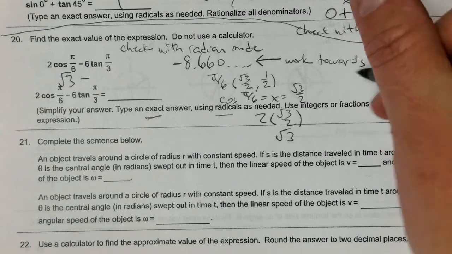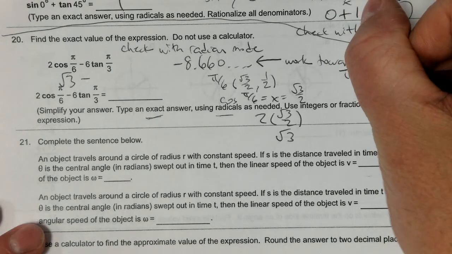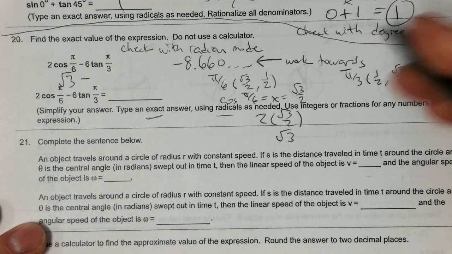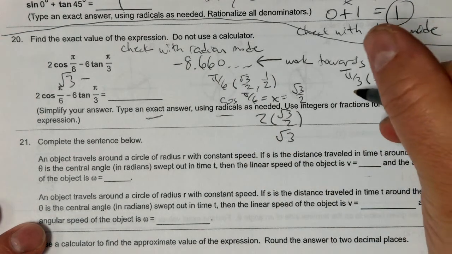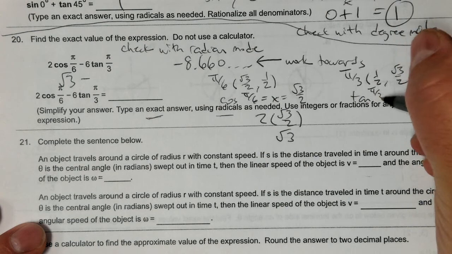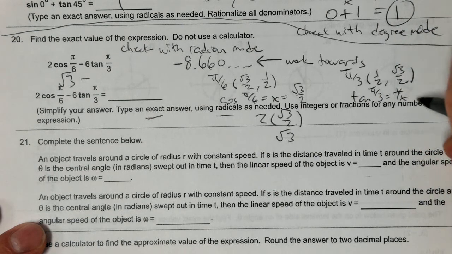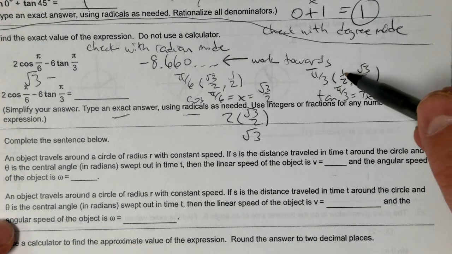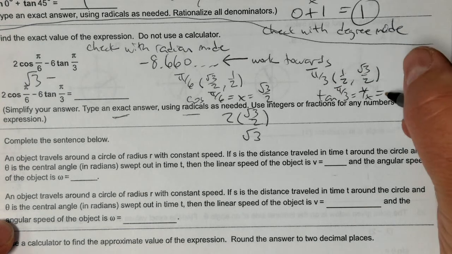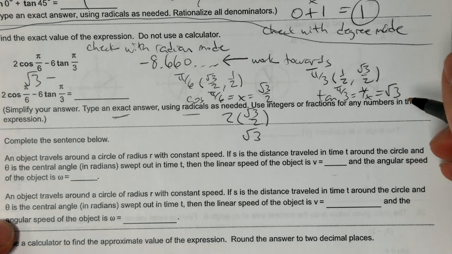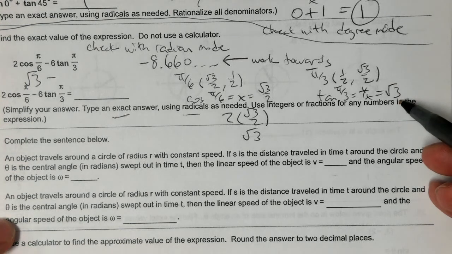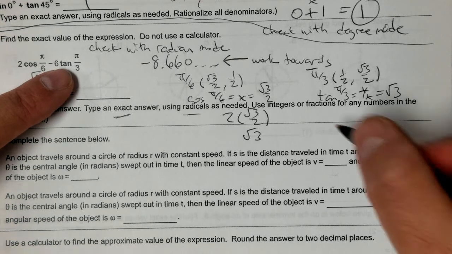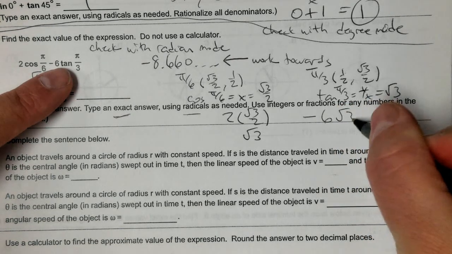Okay, so then for pi thirds, your ordered pair is 1/2 comma square root of 3 over 2. We want tangent of pi thirds, so that's y over x. Your 2's cancel and you get square root of 3 over 1, which is square root of 3. Then this says do minus 6 square root of 3.